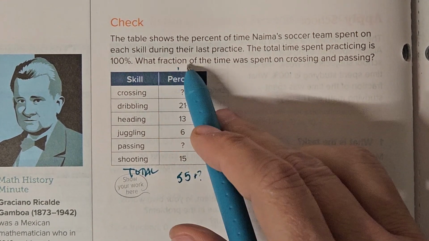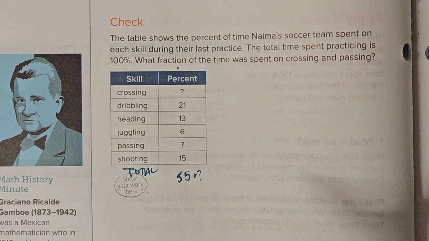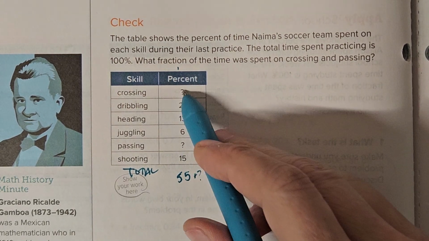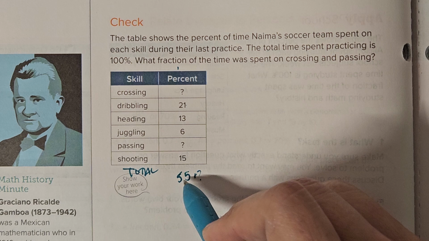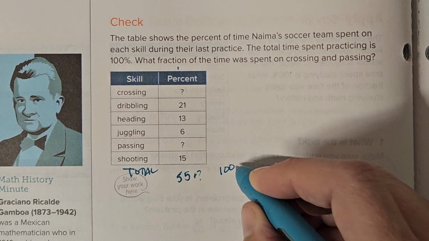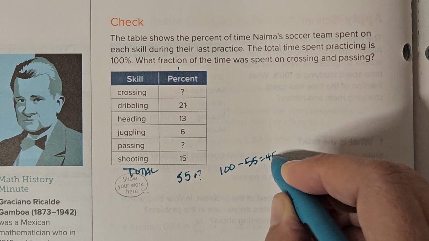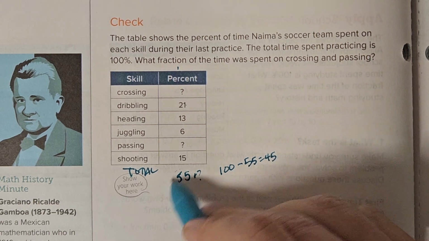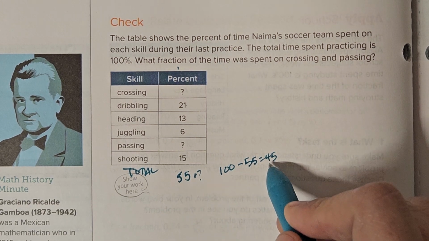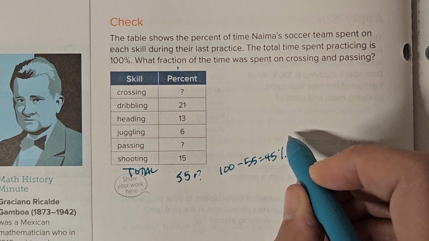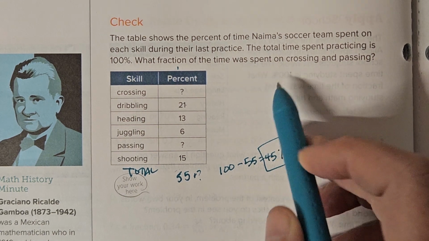Well, how do we get this to 100? Take 100 minus the 55 and you'd get 45%. Boy, did that seem too easy?